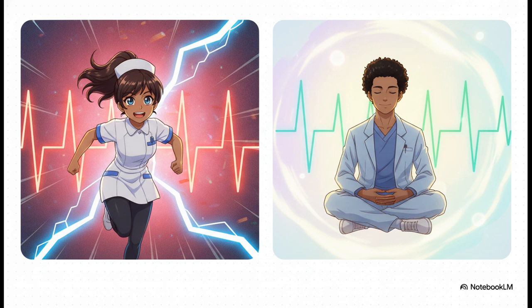In sinus tachycardia, the heart is racing, right? So the R to R interval is decreased, meaning the spikes are crammed really close together. In sinus bradycardia, the heart is beating way too slowly, so that R to R interval is massively increased. The spikes are spread super far apart.